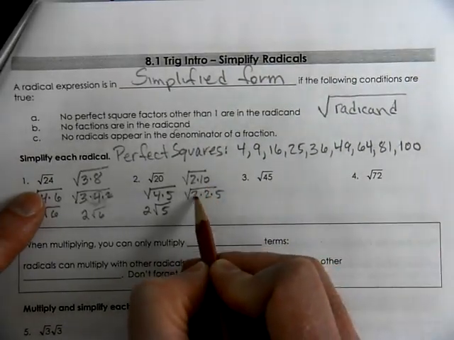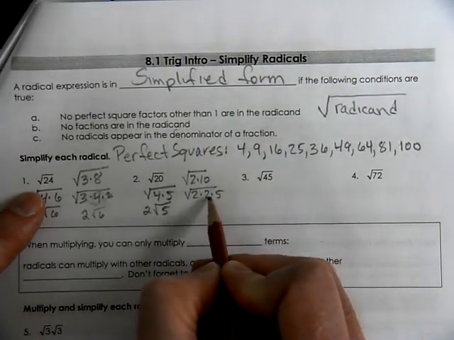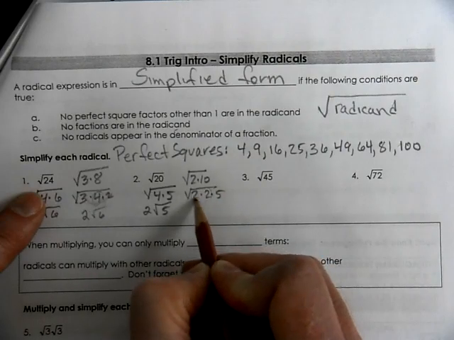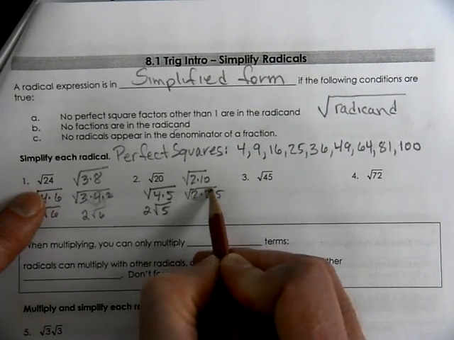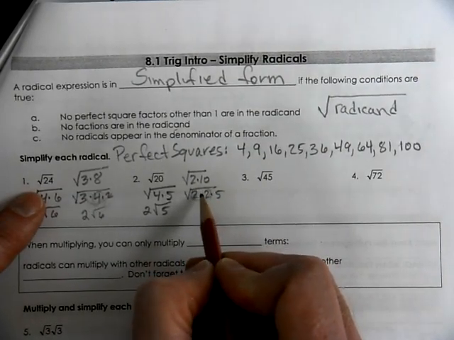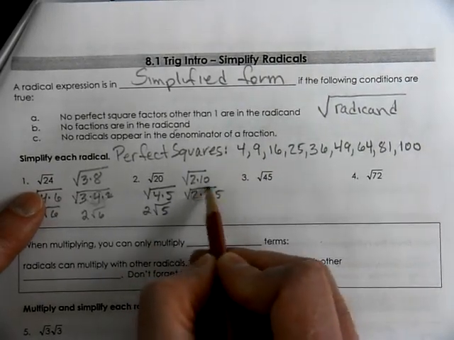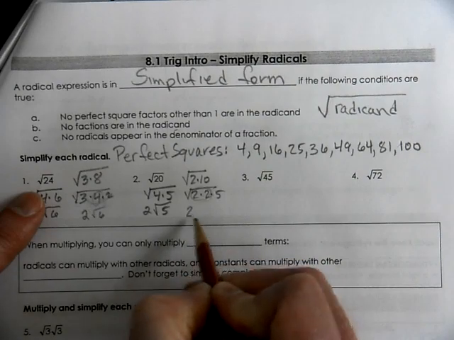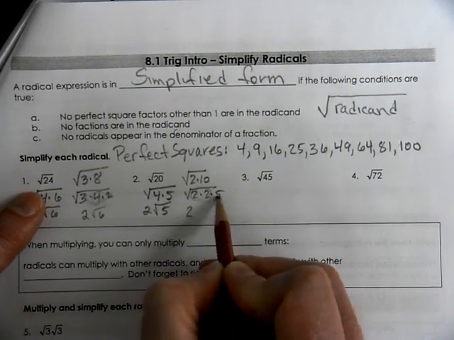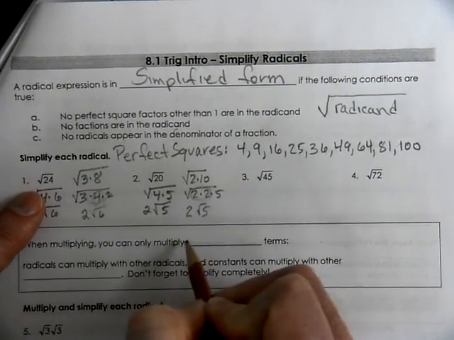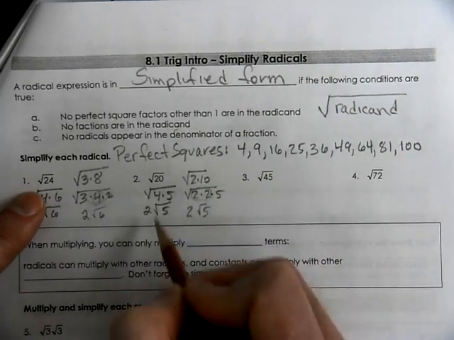Hey, now I have a pair, because we're doing a square root. We want a pair of numbers. That's kind of like calling it 4. 2 times 2 is 4, and the square root of 4 is 2. If you have a pair of the same numbers, you pull it out as a 2. So that would be 2 root 5. You can do it either way.